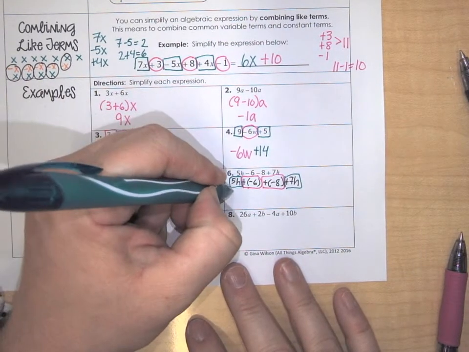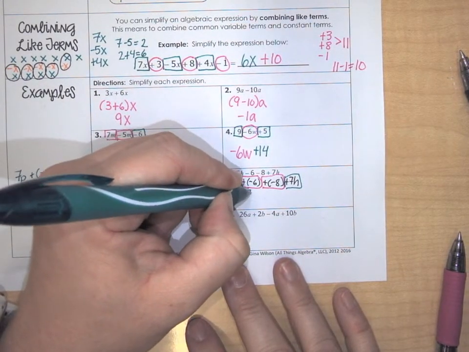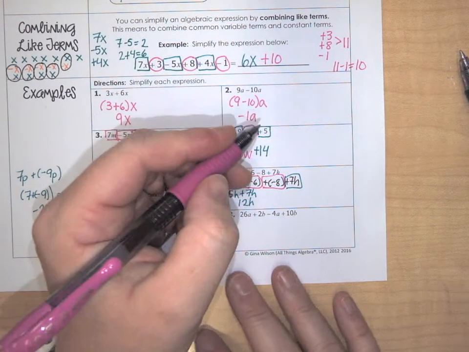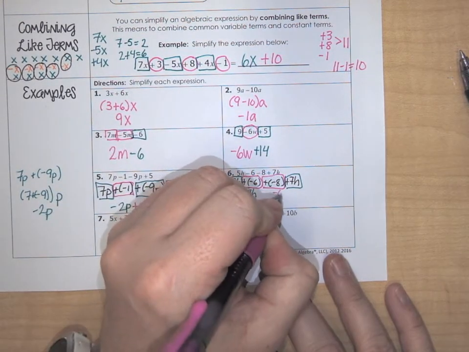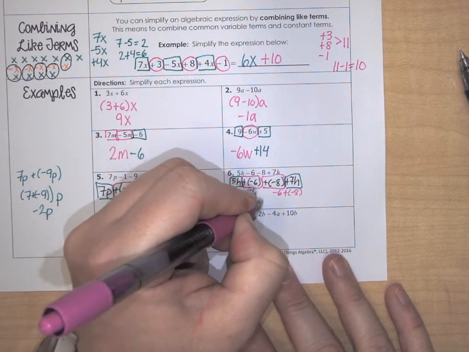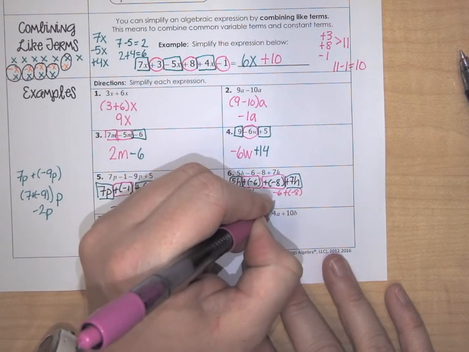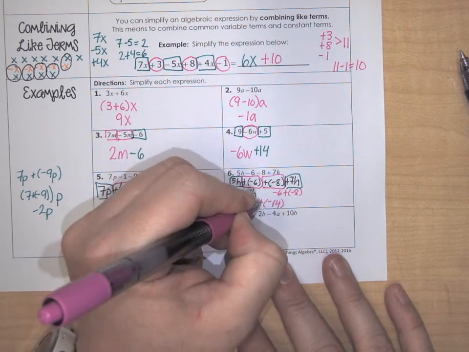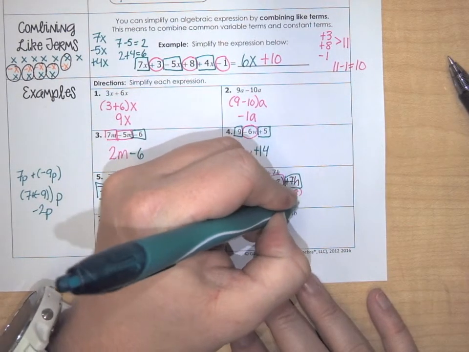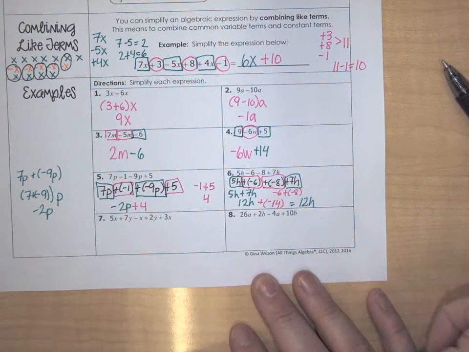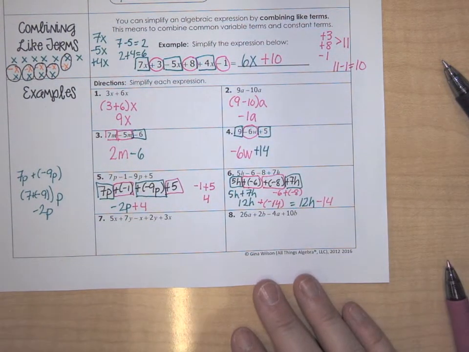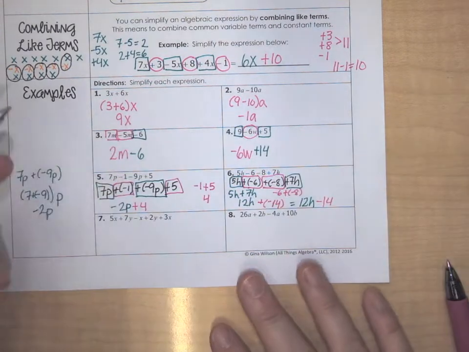So 5h plus 7h is 12h. And then I have negative 6 plus negative 8 is a negative 14. You can leave it like this, or you can rewrite it as 12h minus 14. However you feel more comfortable.